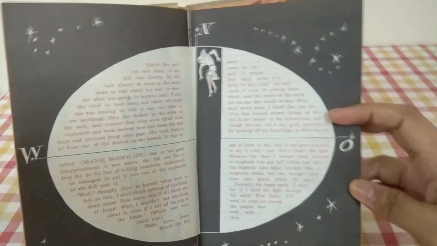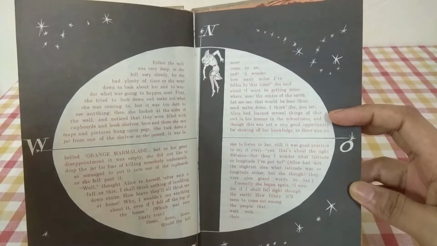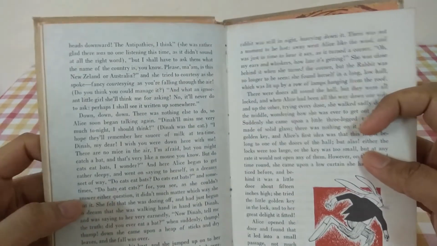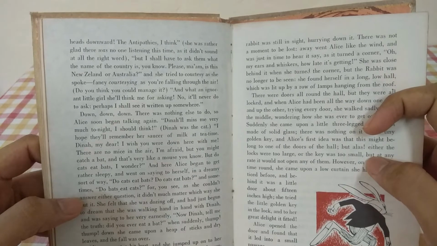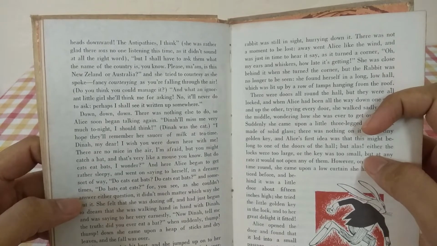"I wonder if I shall fall right through the earth. How funny it'll seem to come out among the people that walk with their heads downwards. The antipathies, I think." She was rather glad there was no one listening this time, as it didn't sound at all the right word.